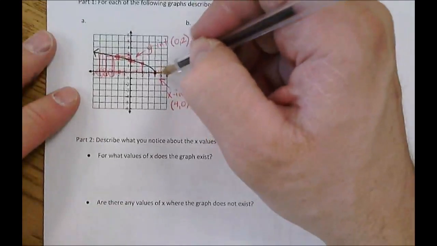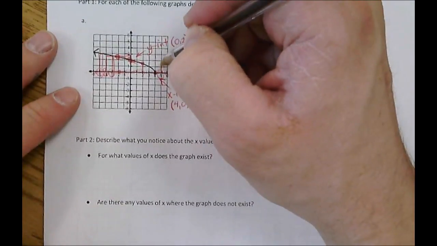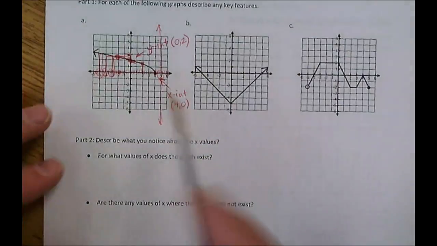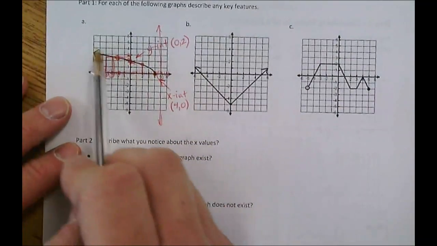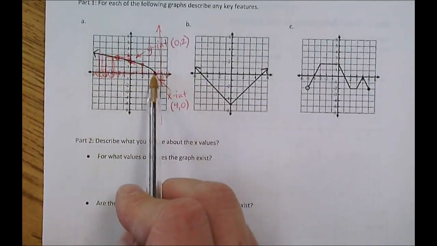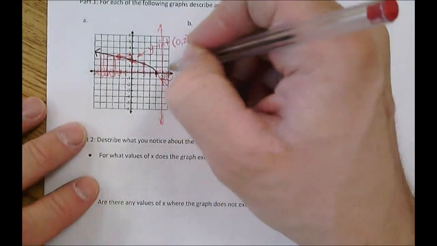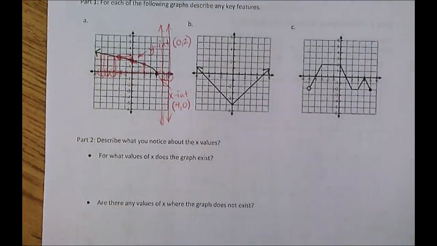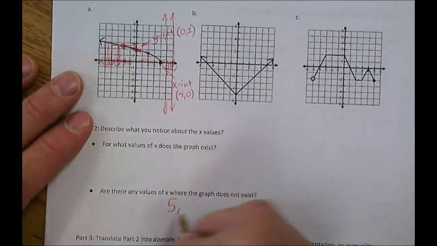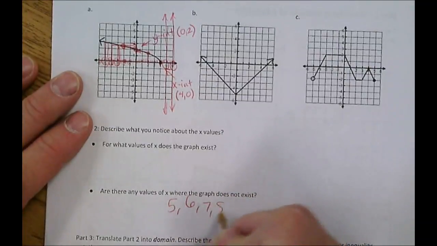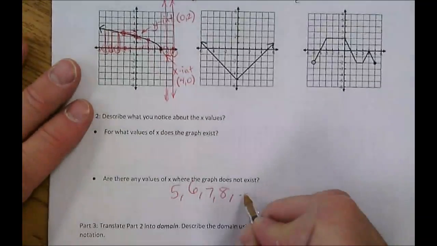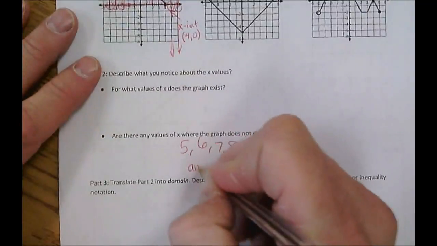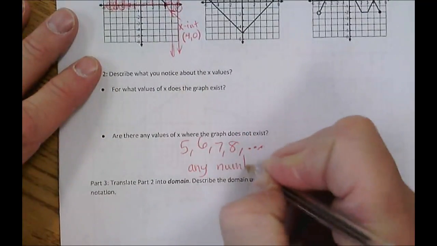Yeah, certainly. If I pick 5 and I go up or I go down, we never find the graph because the graph here of f of x stops after a certain while. Same is true of 6. Go up or down from 6, you never find the graph. So therefore, 5, 6, probably 7, 8, etc. You know what? Any number bigger than 4 is a way to describe this.